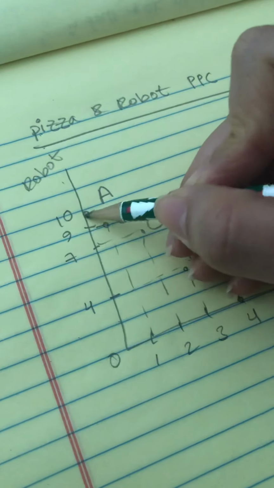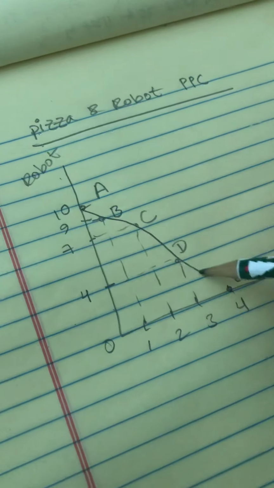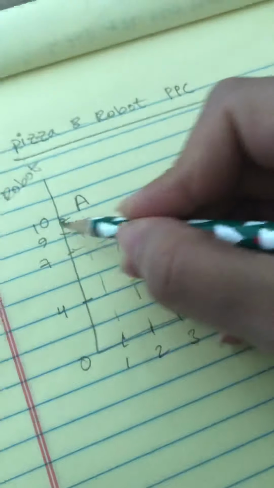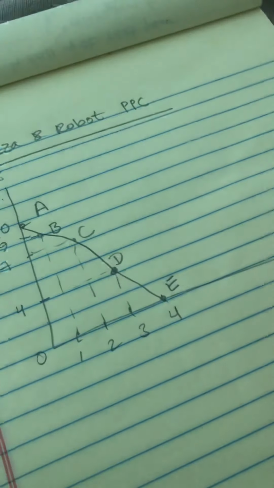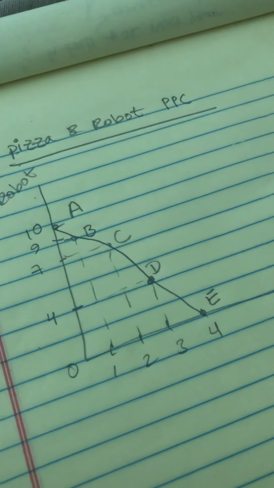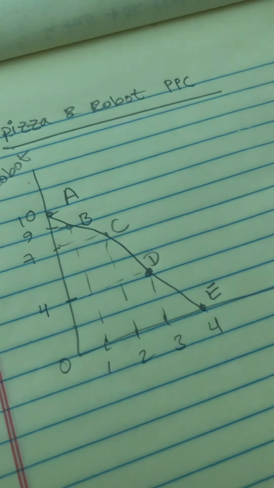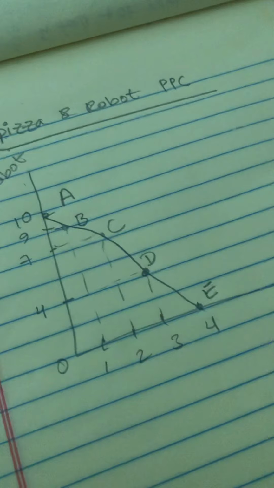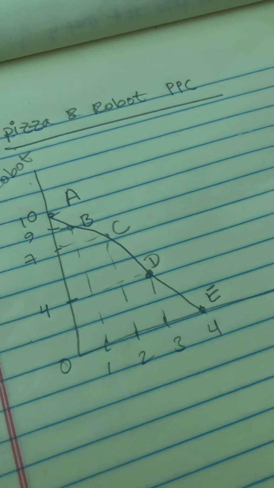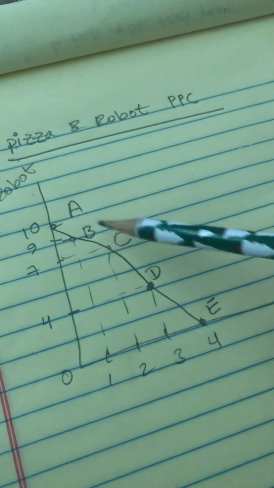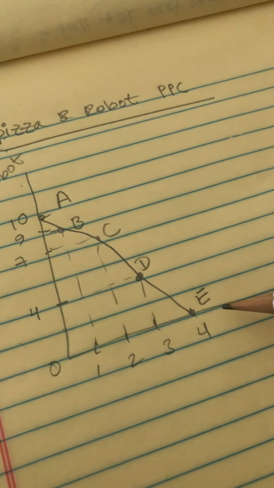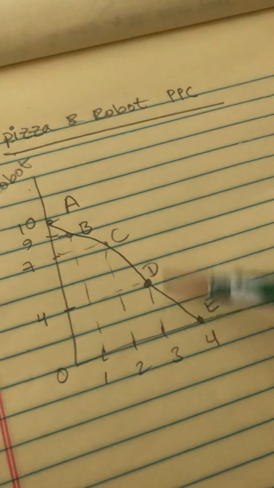So our PPC passes through all these points, and it should be a concave, bowed out shape. It is not a straight line, and the reason is that the opportunity cost changes along this PPC. That's why we typically have this shape.